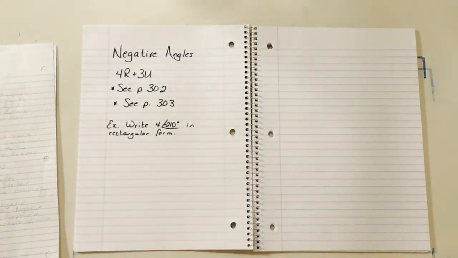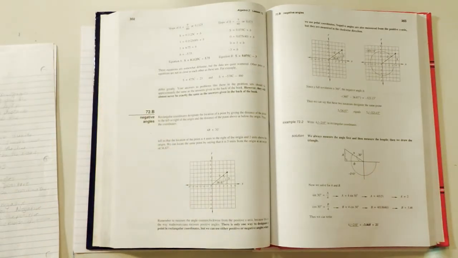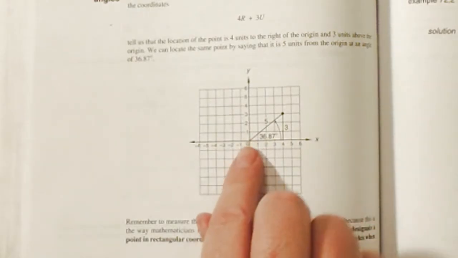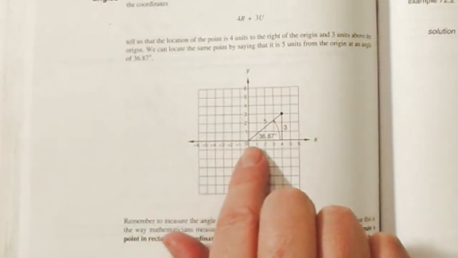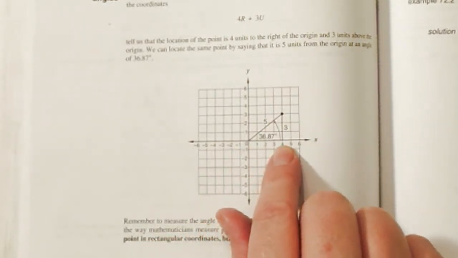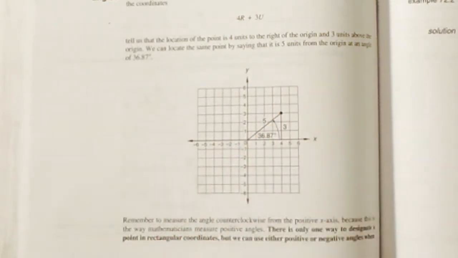On page 302, they have graphed this nicely, so we don't have to. And we see that this point is 4 to the right of the origin, and 3 above the origin.